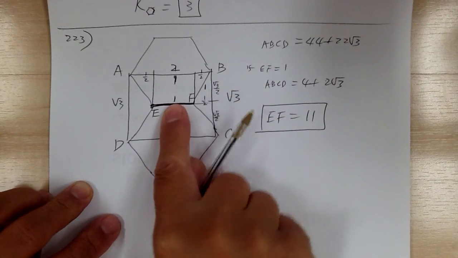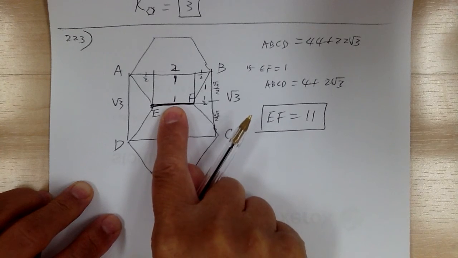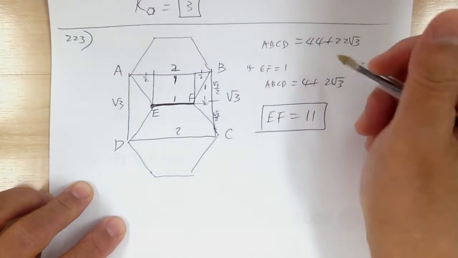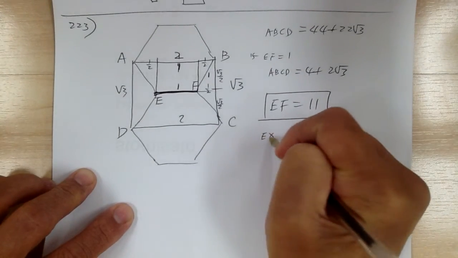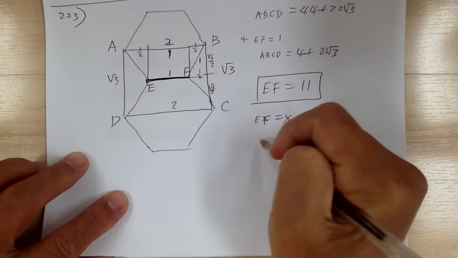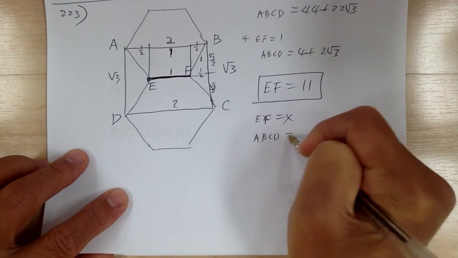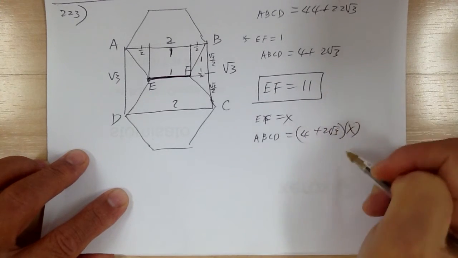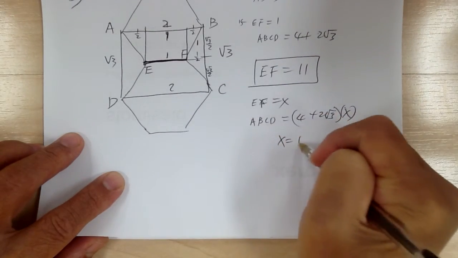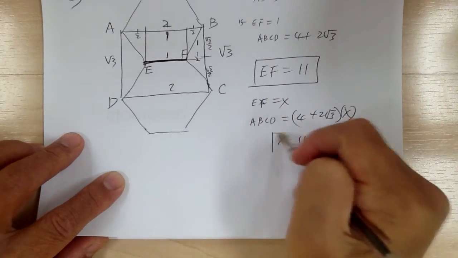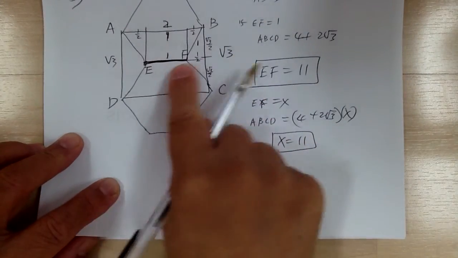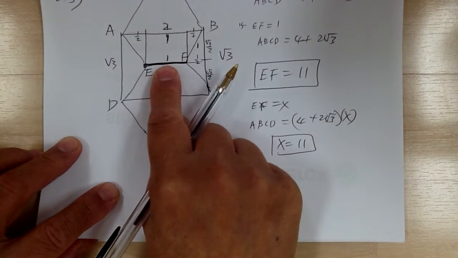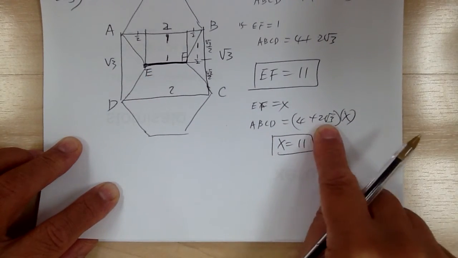Another way to do it is to just set this equal to X. So if this is X, then this would be 2X, and so forth. So if you do it by variable, then EF is equal to X, and ABCD is equal to 4 plus 2 square root of 3, times X, and you can see X is going to be equal to 11. So either way, you can assign an easy number and use a ratio to get the answer, or you can just do regular algebra, set it equal to X, and solve for X.